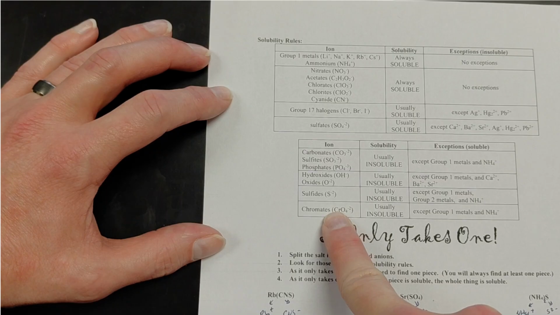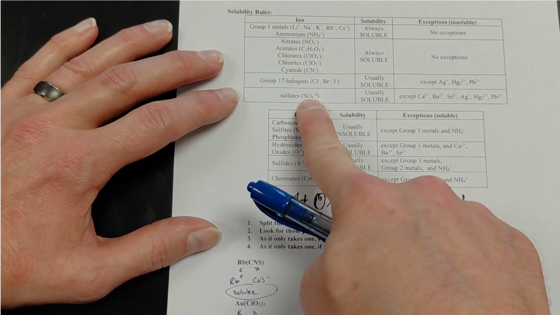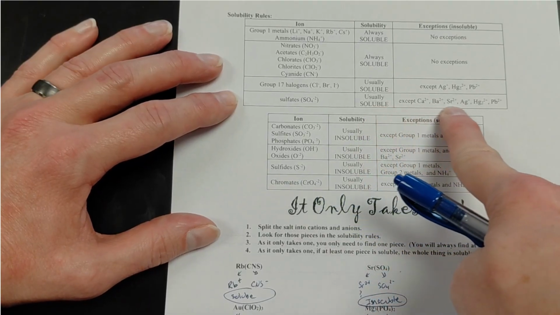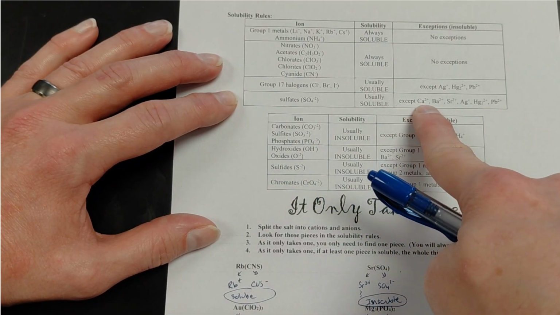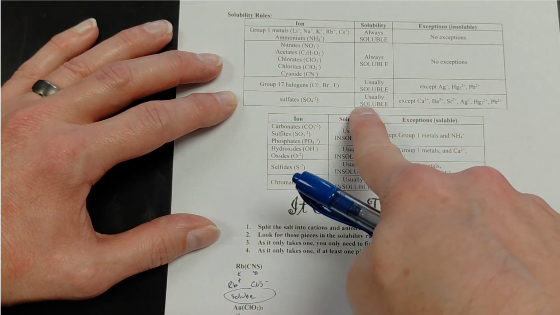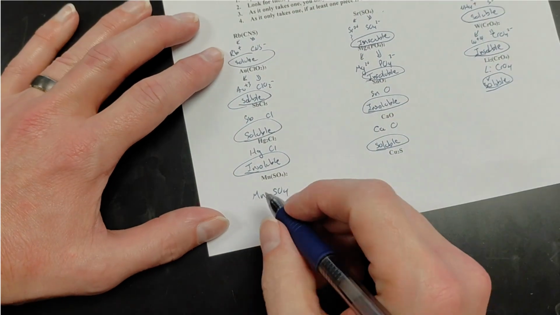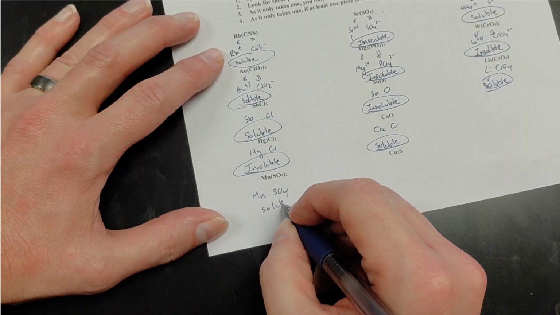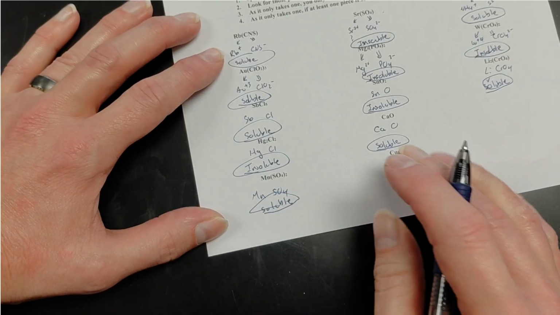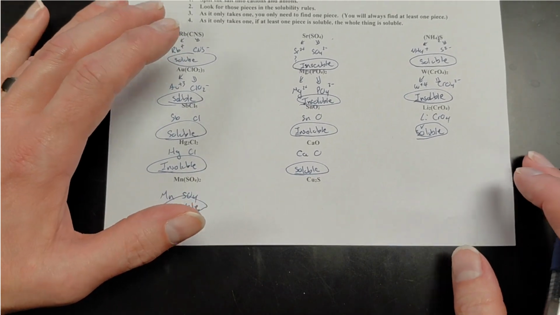I do have an SO4. I better find an SO4. Let's find an SO4. Oh, I found an SO4. And it says usually soluble except for, do I see an Mg in this list? I do not. What do I do when I say no? I come back. Soluble. So if even one piece is soluble, the whole thing is soluble. Nice and easy. Okay, it only takes one. That's our phrase. It only takes one.